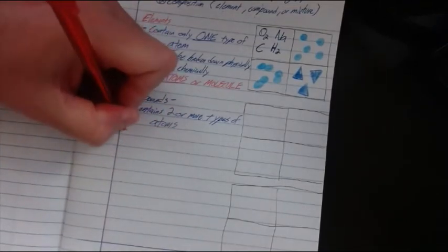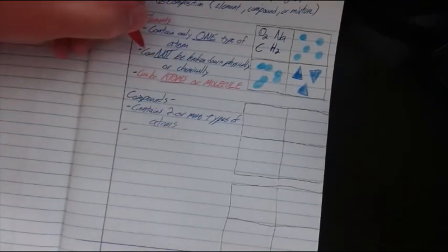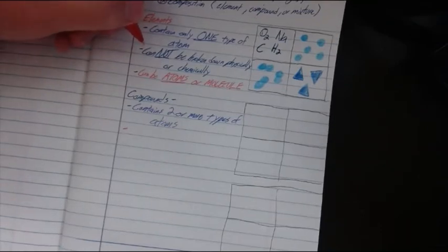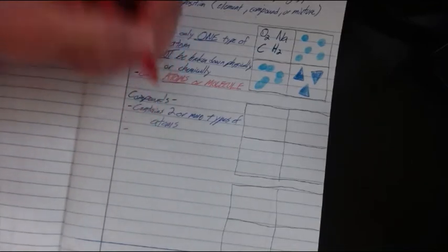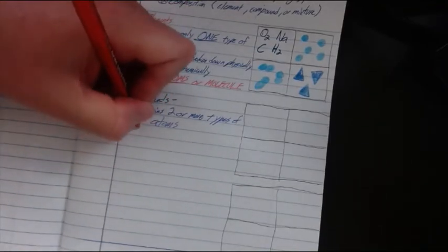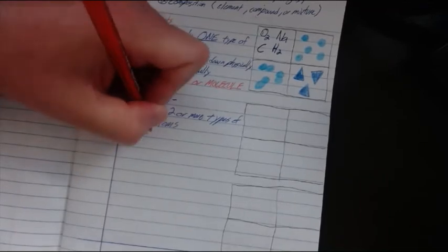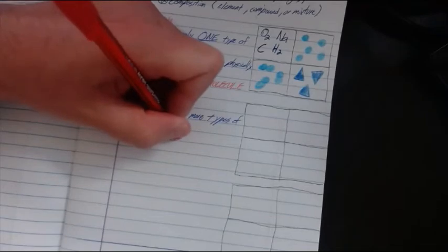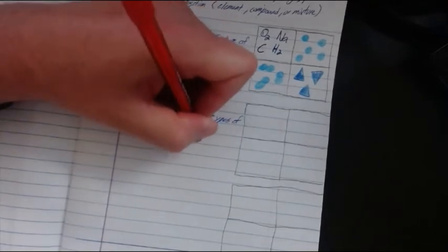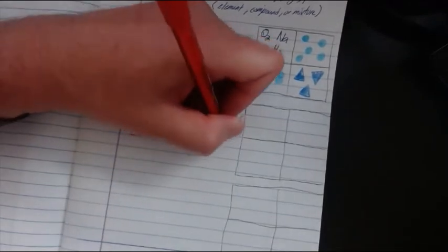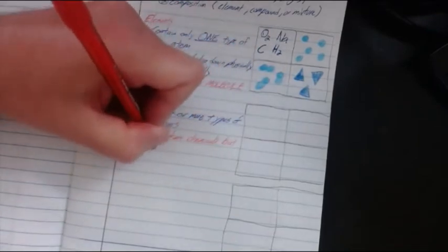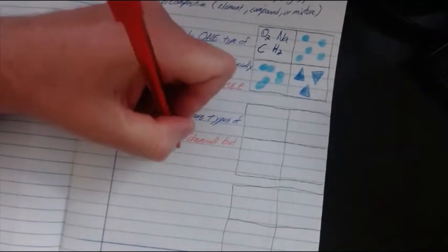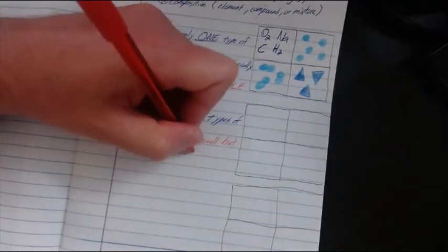A compound is not like an element. We can rip a compound apart. But a compound, in order to rip it apart, we have to use a chemical method. So it can be broken down chemically, but not physically.